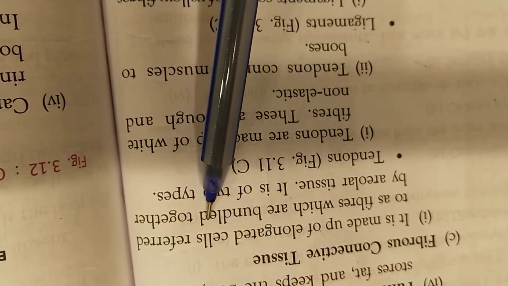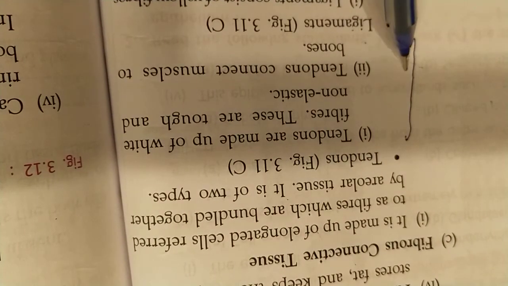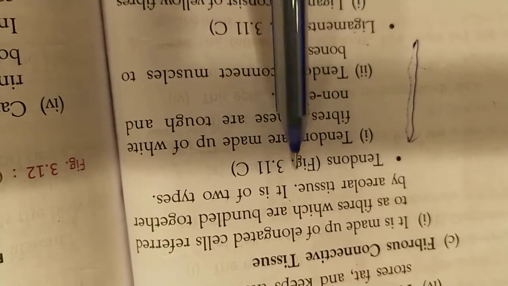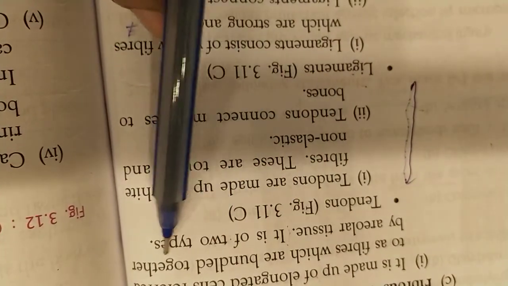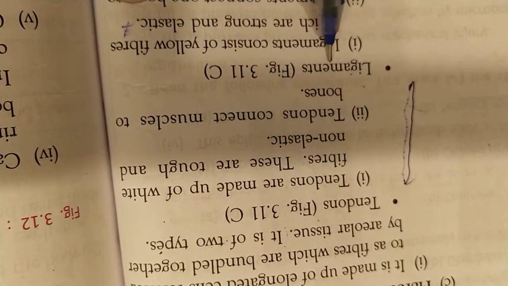Fibrous connective tissue. It is made up of elongated cells referred to as fibers. It has elongated cells like fibers, which are bundled together by areolar tissue. It is of two types, tendons and ligaments.